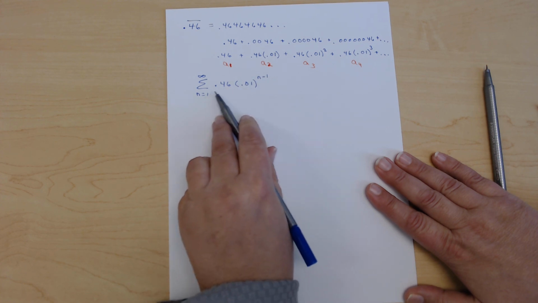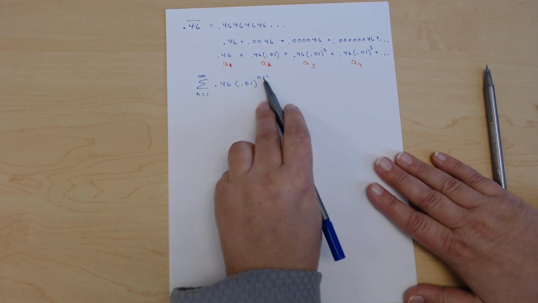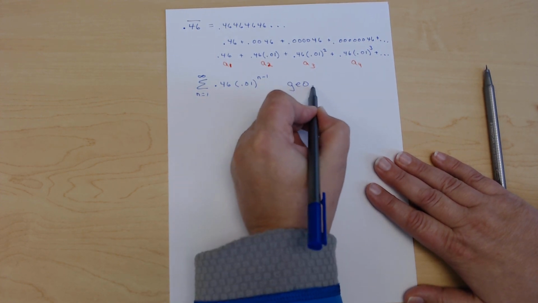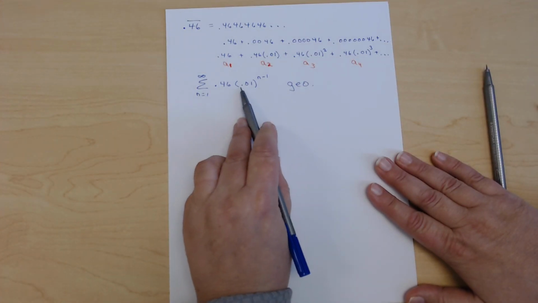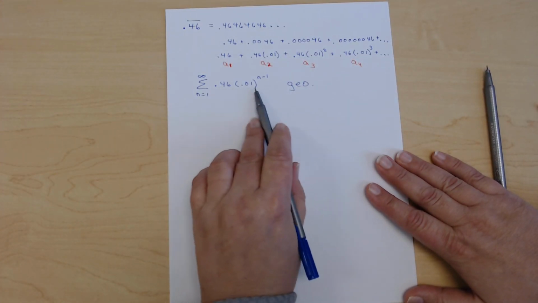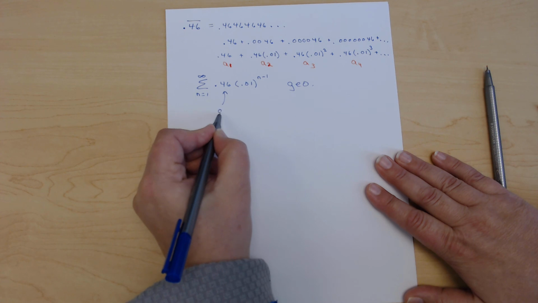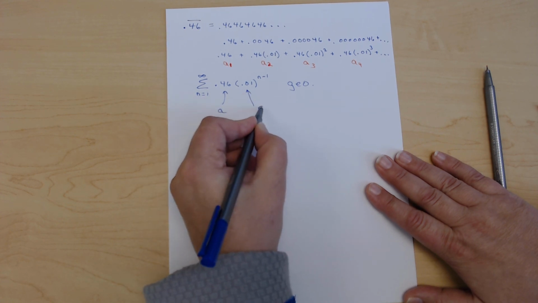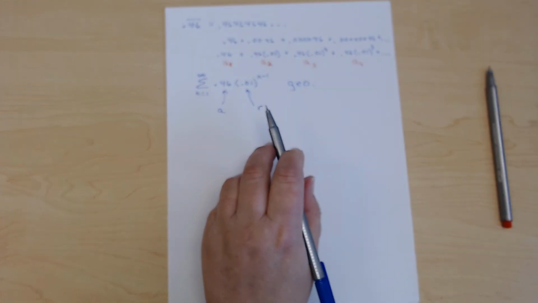Remember, if these guys match, then we could write geometric. We're not really proving anything here, we're just finding something. But so this is geometric. This is my A, and this is my R. Let's look at the corrected version again.